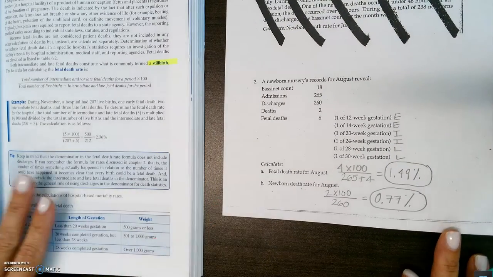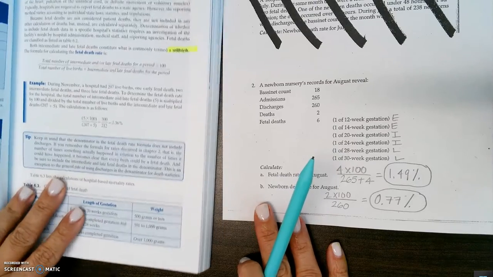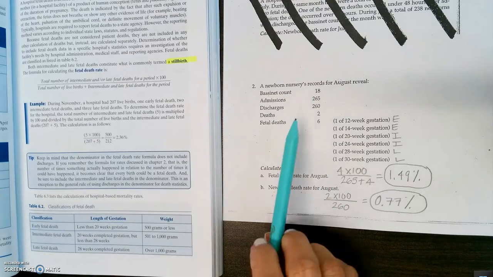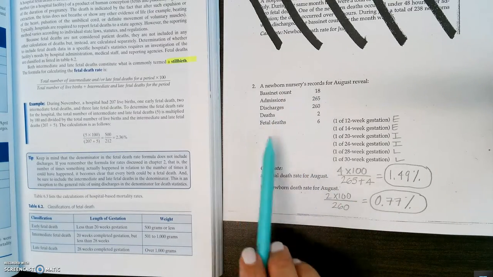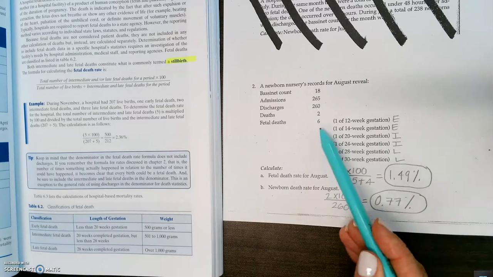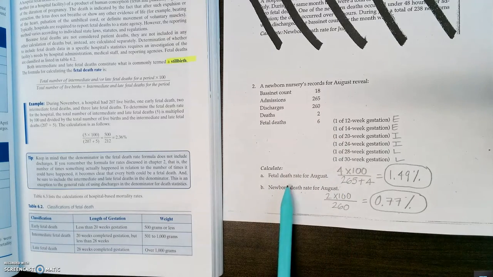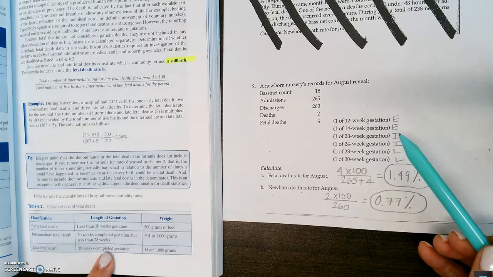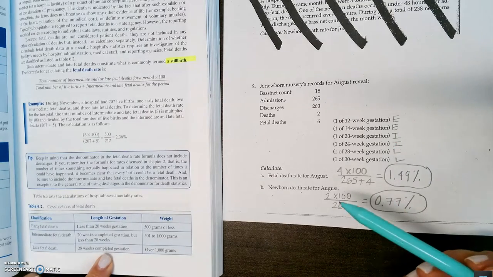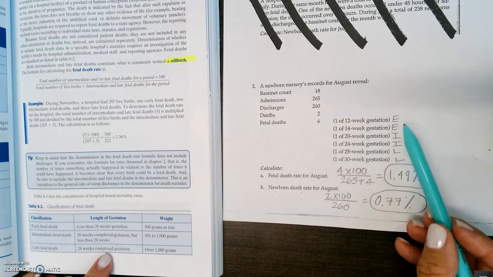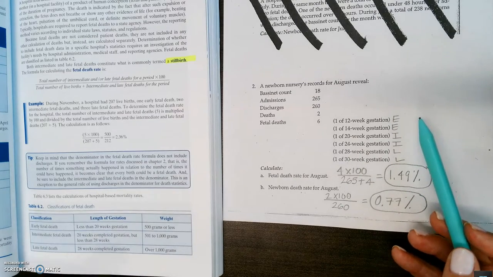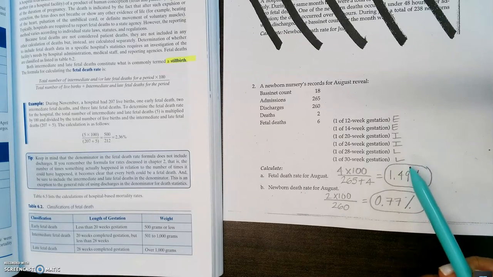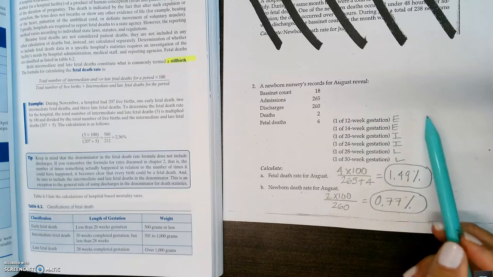All right, last problem. So number 2, we're back to fetal deaths again. It's a good thing I stayed on that page. So a newborn nursery record for August reveals, and so you've got all of your information in your table, then a breakdown of the 6 fetal deaths. A asked for the fetal death rate for August, and you'll see, so this is by week of gestation as shown in your table on 109, and you know that we aren't counting the earlies, but we need to designate them anyway so we know how many we've got. Early, intermediate, late. So hopefully you got all that correct.